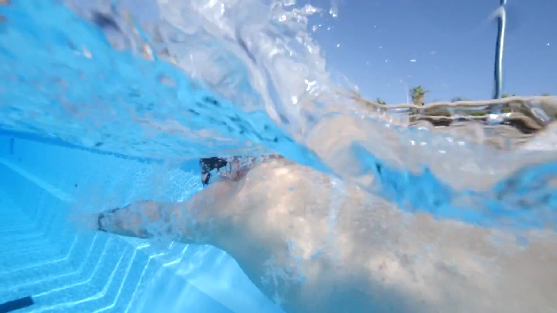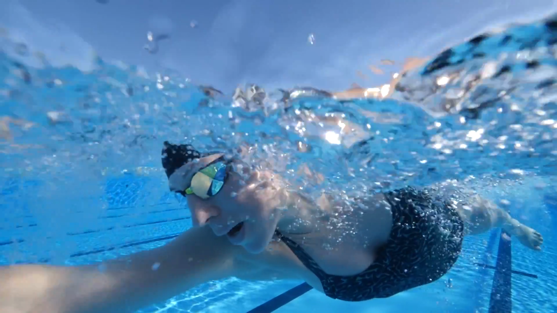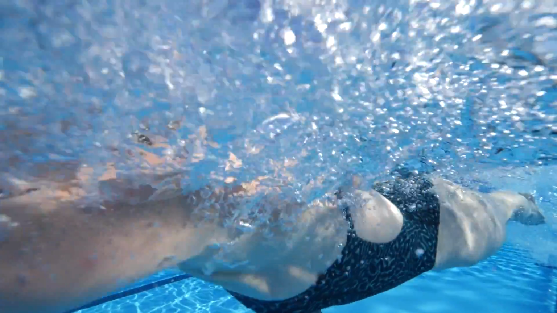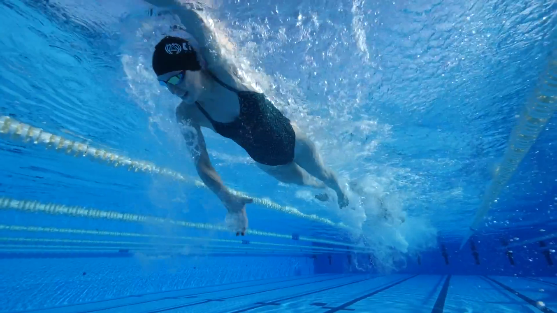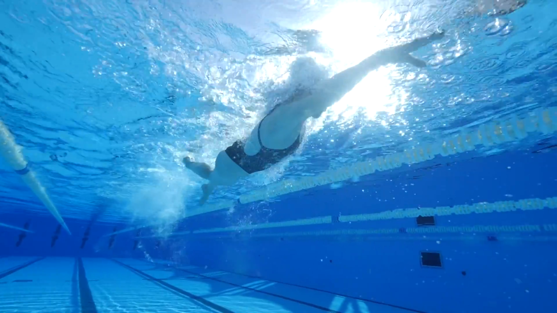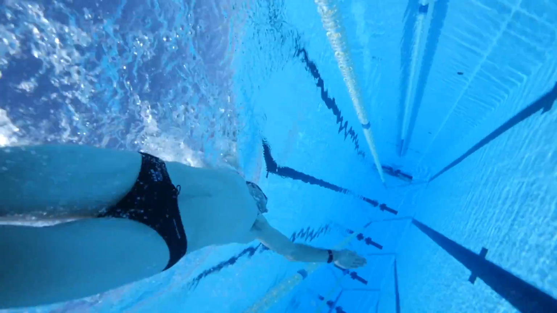So to perform this, you obviously want to give yourself a good warm-up. Then the test set itself is simply a 400-meter all-out time trial effort. Make sure you record your time, then have 5 to 10 minutes of recovery, which you can obviously use to swim. Then the second half of the test is a 200-meter all-out time trial effort. Again, making sure to record your time.